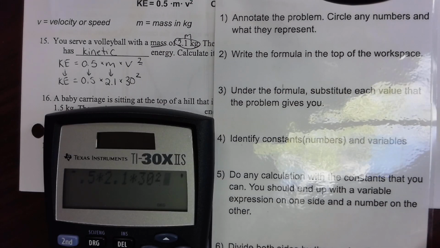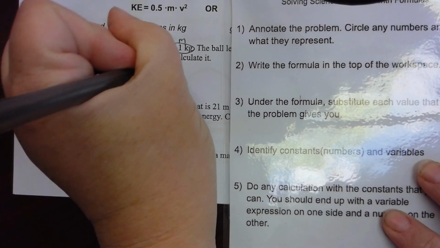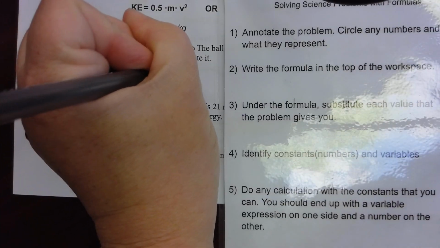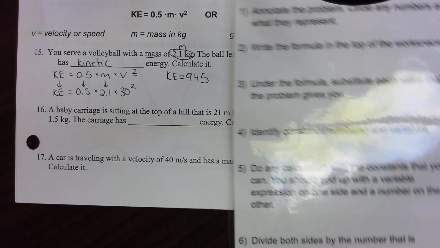Alright, through the magic of the video, I put the calculation into the calculator and it gives me a value of 945. So my kinetic energy is equal to 945.